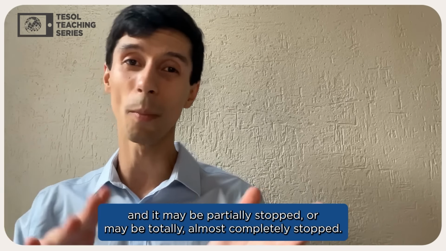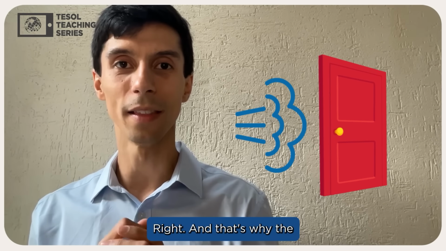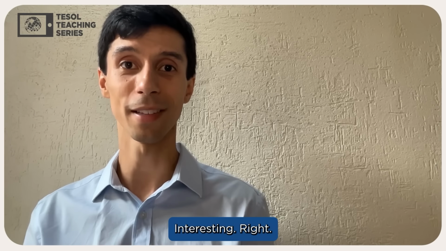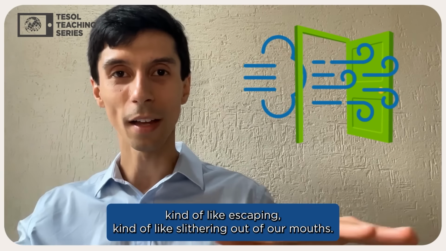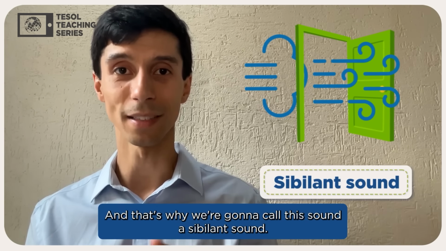So if you take a word such as ball, for instance, and if you think about the first sound, the B sound of this word, we're going to have both lips kind of stopping the air, right? And that's why the B sound is going to be called a stop sound. Interesting, right? If you take a word such as sight, and if you think about the first sound, the S sound, we're gonna feel that the air is kind of like escaping, kind of like slithering out of our mouths, and that's why we're gonna call this sound a sibilant sound.